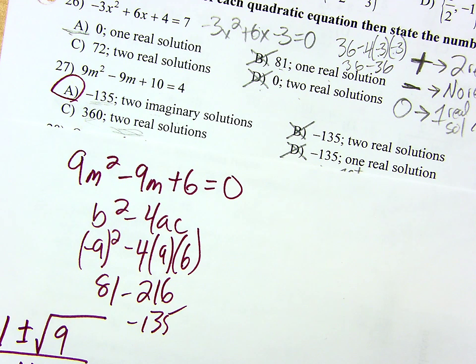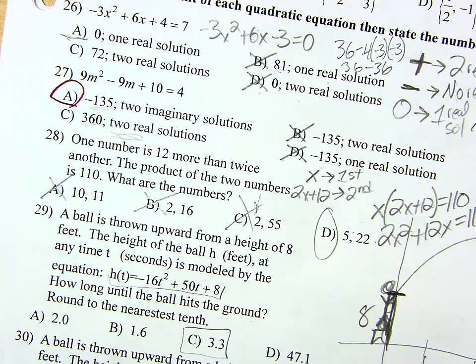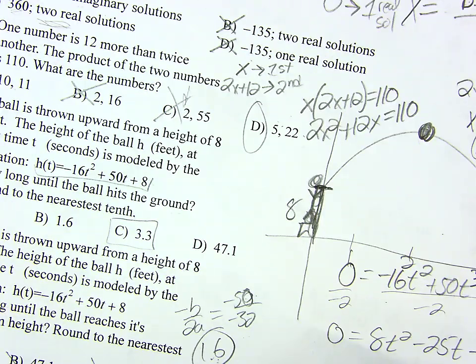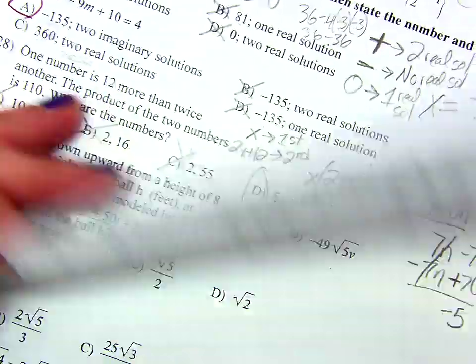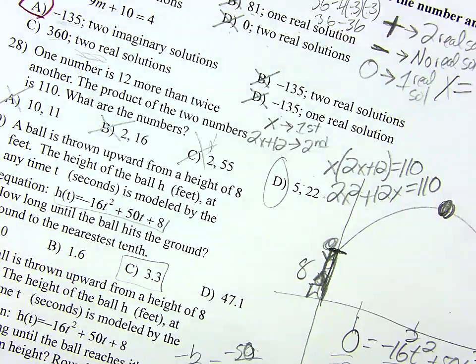Okay. What else? Like the height and like the maximum, like the one when it hits the ground, those things. Mm-hmm. Okay. I'm gonna make up a new one.